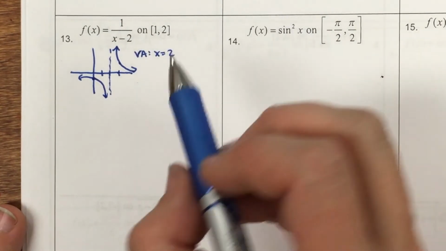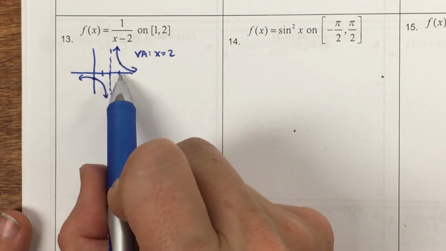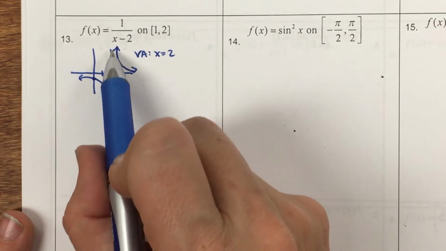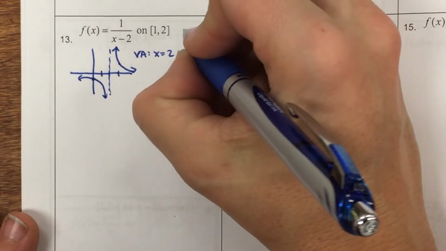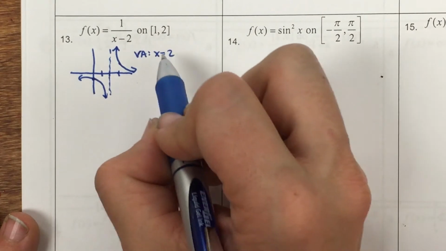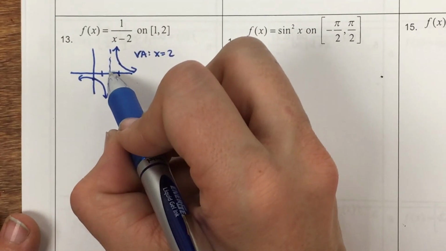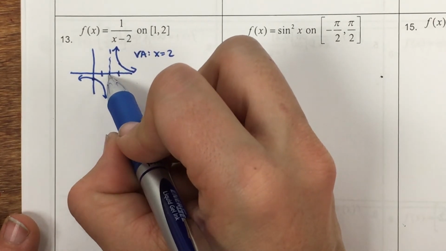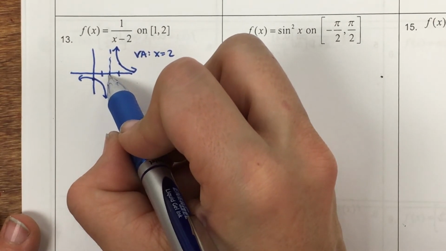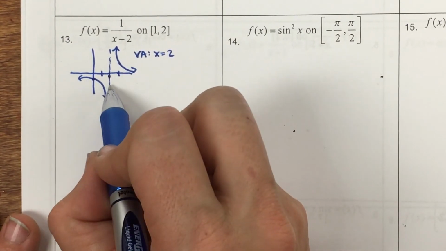So this function is not differentiable at 2 because there's a vertical tangent there, but let's confirm first, is the function continuous? The function is not continuous at 2. Oh, that's a big problem. The function is not continuous at 2.